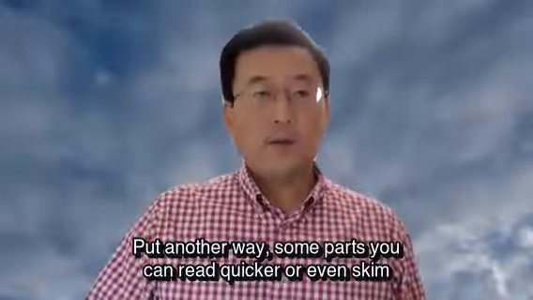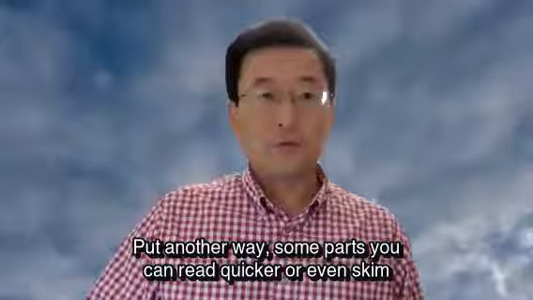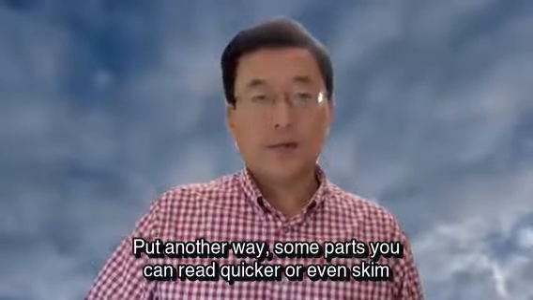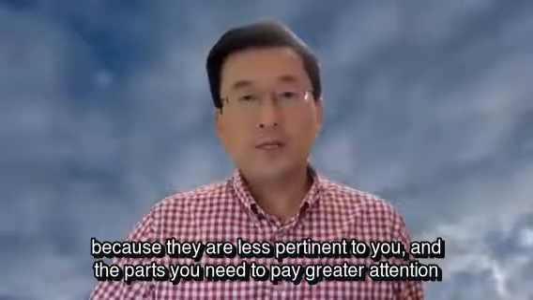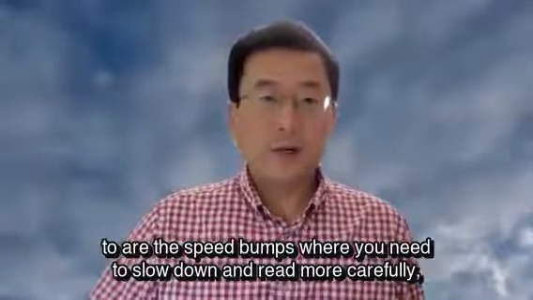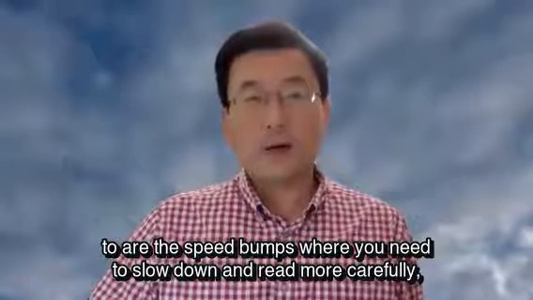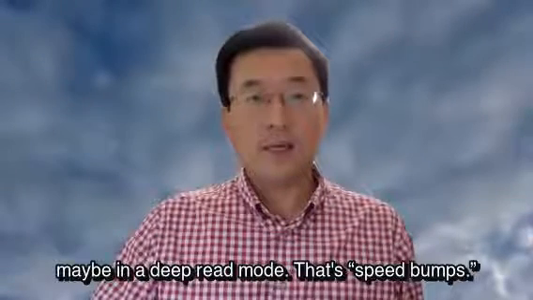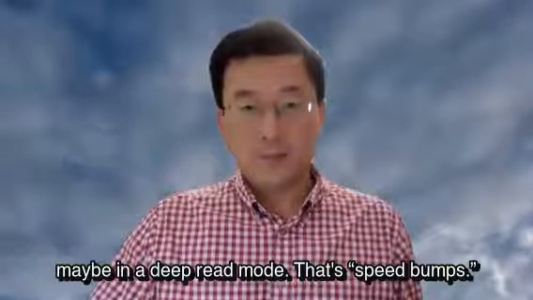Put another way, some parts you can read quicker or even skim because they are less pertinent to you. And the parts you need to pay greater attention to are the speed bumps, where you need to slow down and read more carefully, maybe in a deep read mode. That's speed bumps.